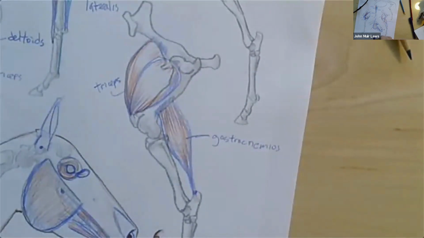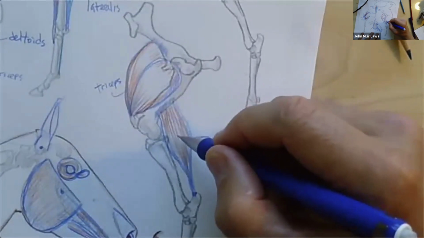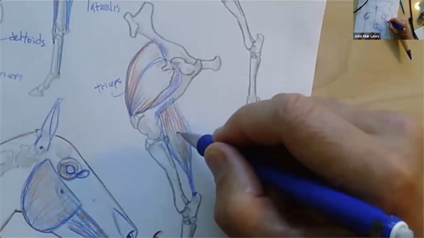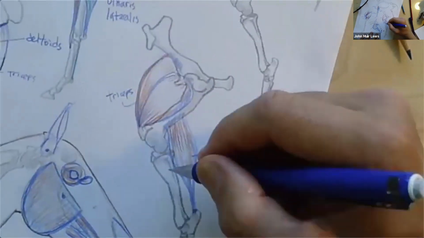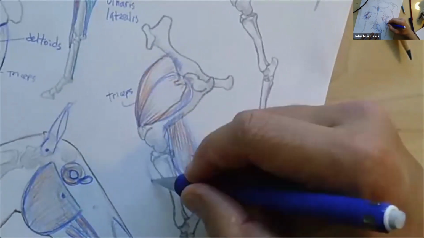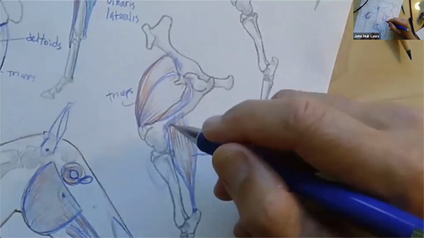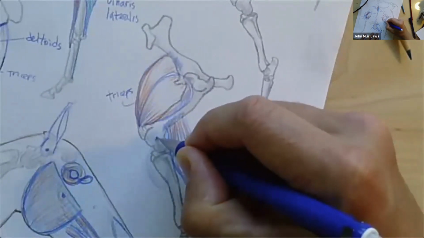There's a few other little muscles that will sculpt the leg. So just as there is a big muscle on the back of this leg, there's also a big muscle whose bulge sits about in here, and it attaches on the front of the leg.